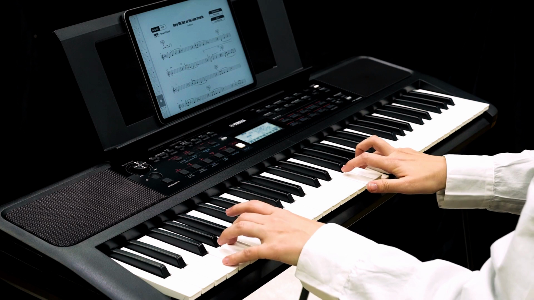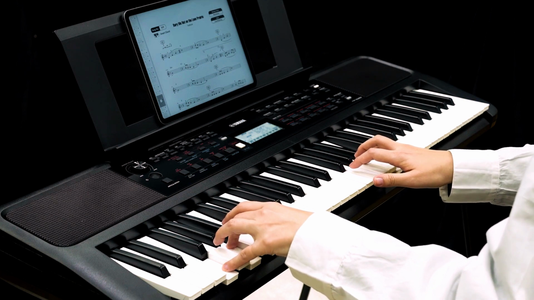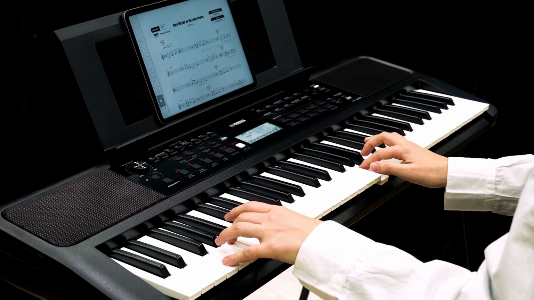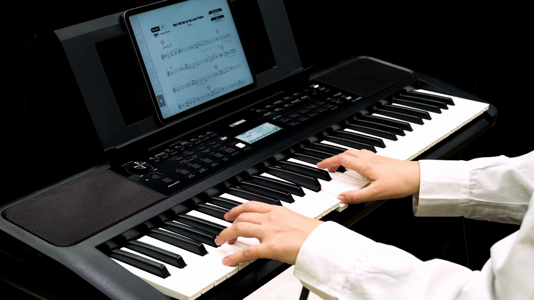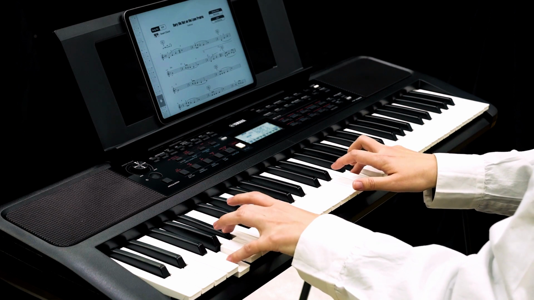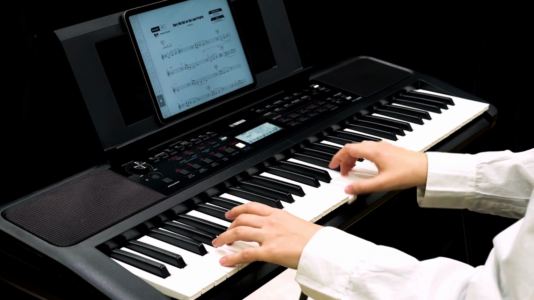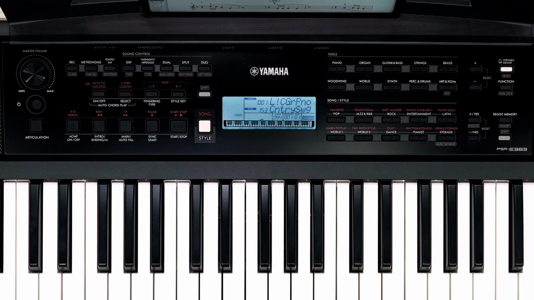The other, called multi-finger, lets you play all the actual chord notes. Please refer to the reference manual for more information on multi-finger. Here, let's try smart chord.